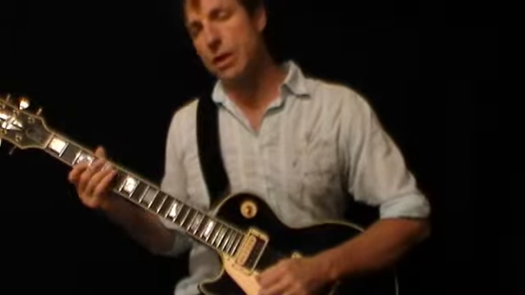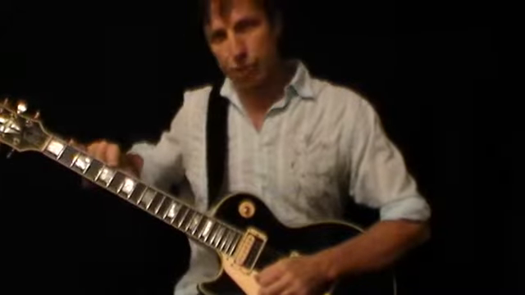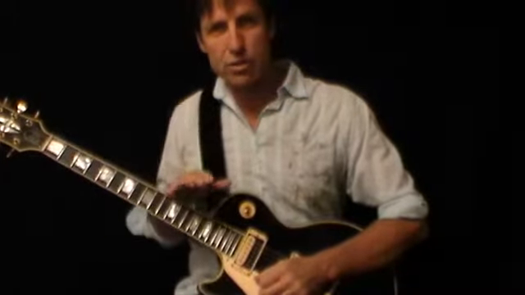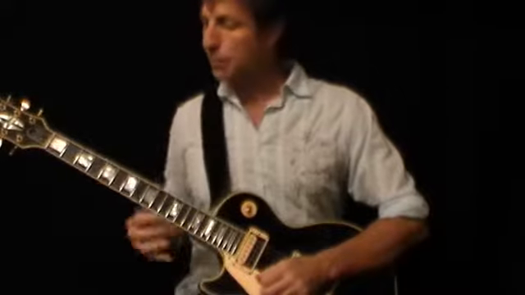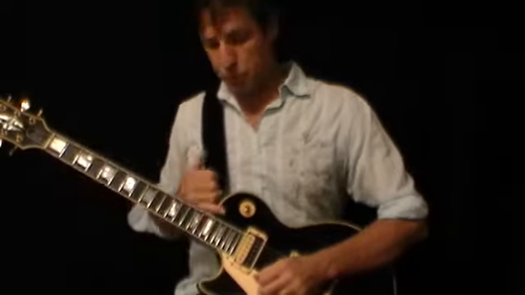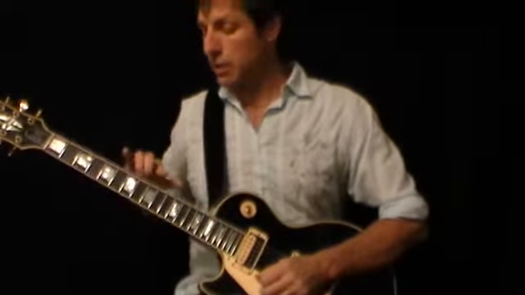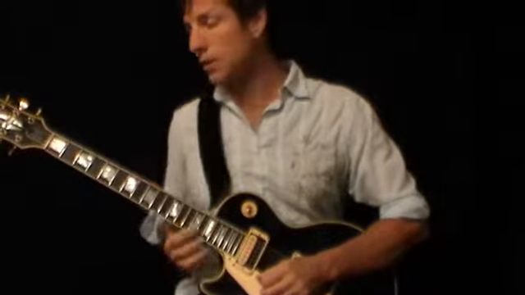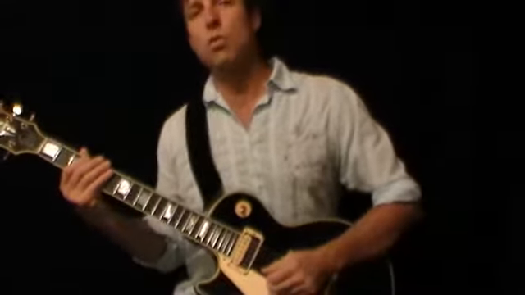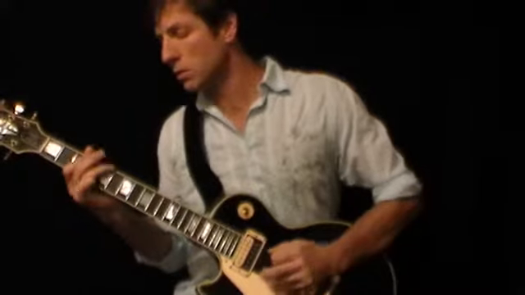So the riff I'm going to show you basically takes place over 3 separate patterns of the pentatonic form. The 5th shape, which we've brought back here, then the 1st shape, and then the 2nd shape. And this riff goes like this. 1, 2, 3, 4.